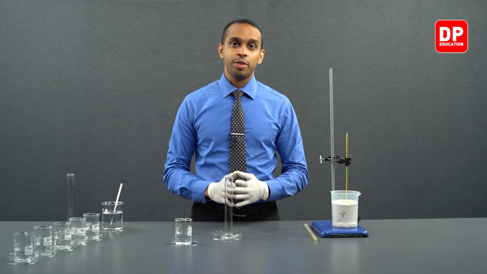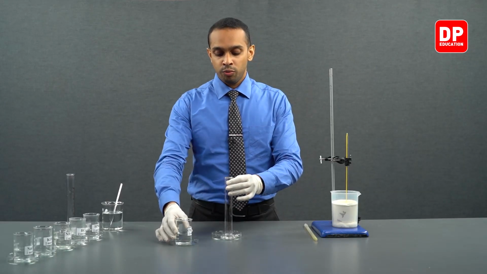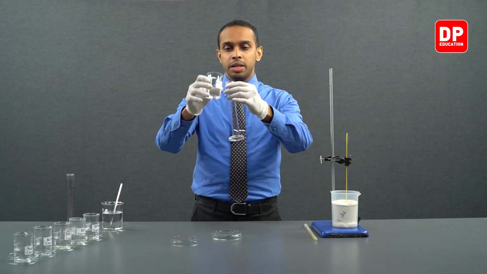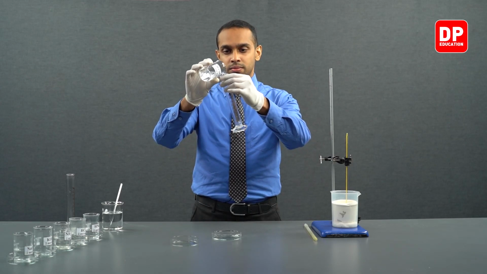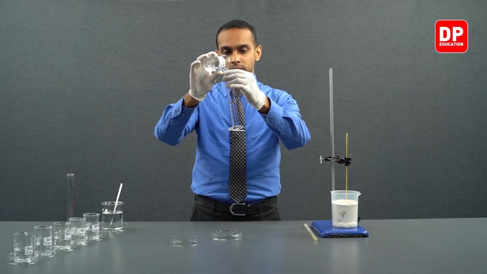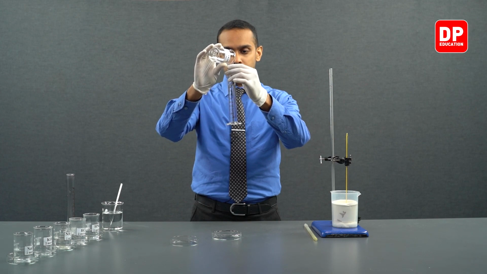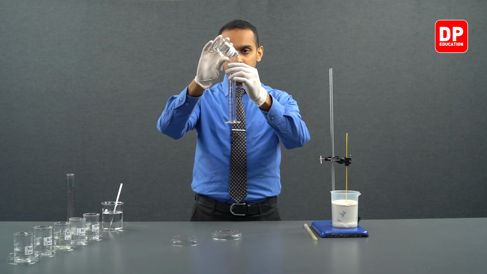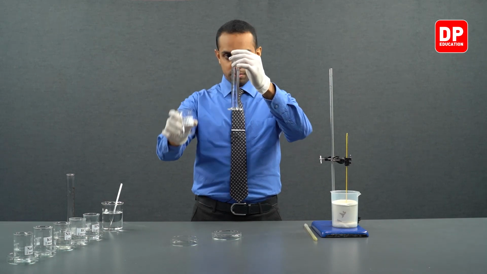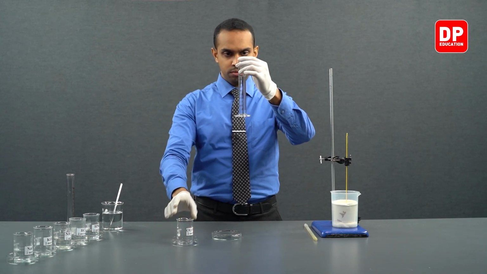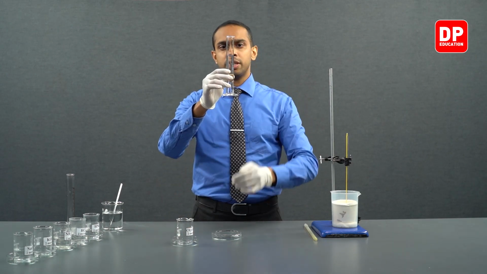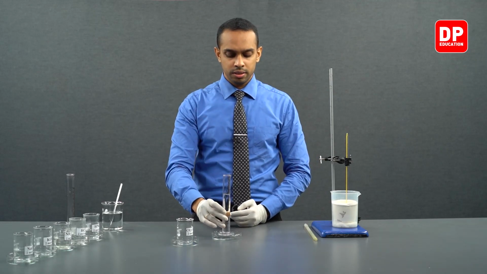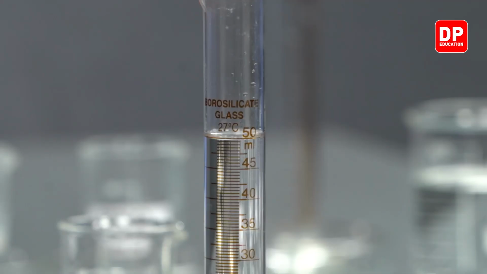We will take our ethanoic acid, and now we are going to measure 50 milliliters of this acid. Now we have measured 50 milliliters of that acid. Now let's transfer it into our beaker and measure the temperature.